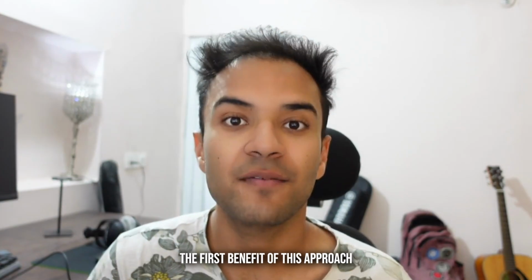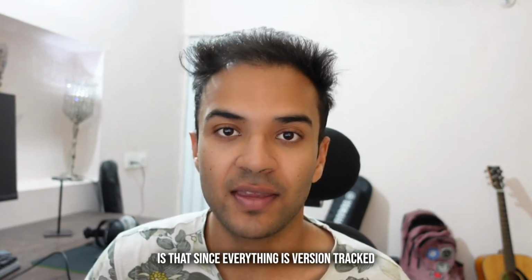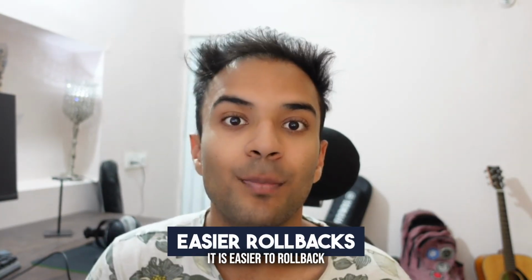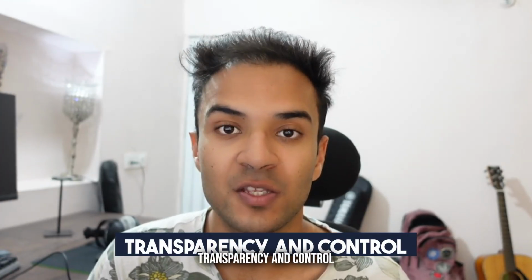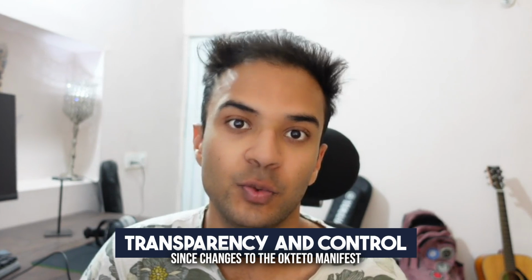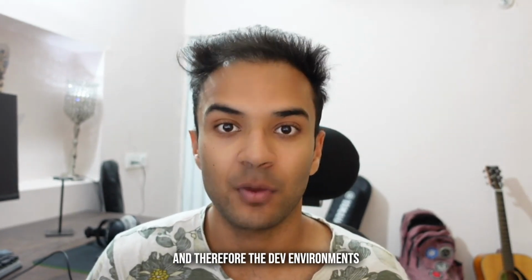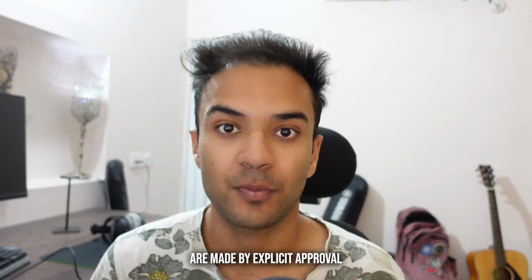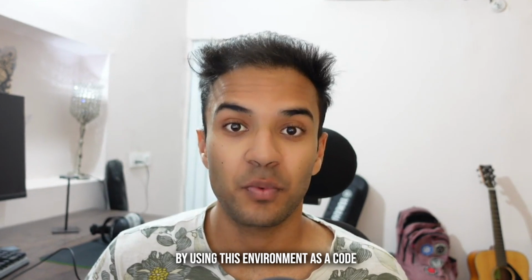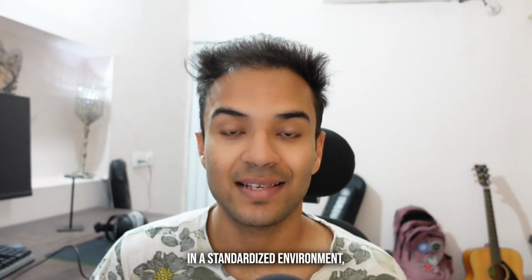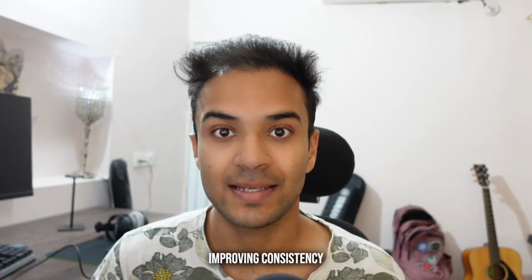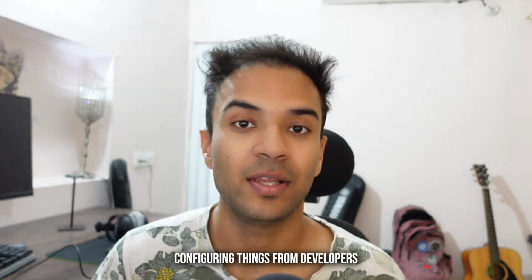practices. The first benefit of this approach is that since everything is version tracked, it is easier to roll back to a previous version when things go wrong. Secondly, it also ensures transparency and control since changes to the Okteto Manifest, and therefore the dev environments, are made via explicit approval and pull requests. By using this environments as code approach, you ensure that every team member works in a standardized environment, improving consistency and removing the burden of manually configuring things from developers and platform teams.